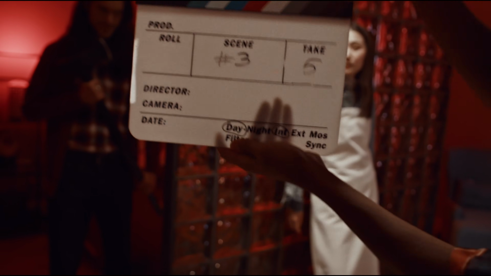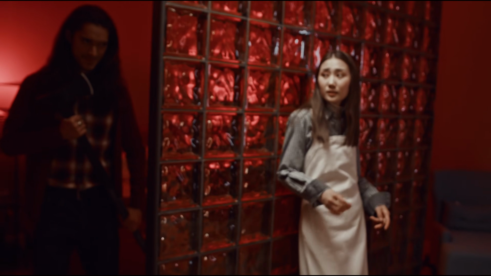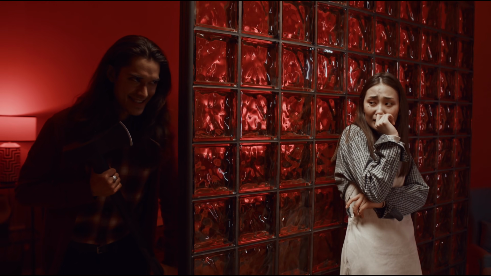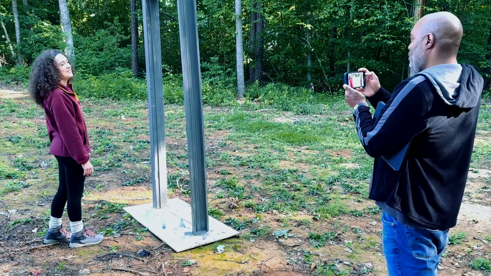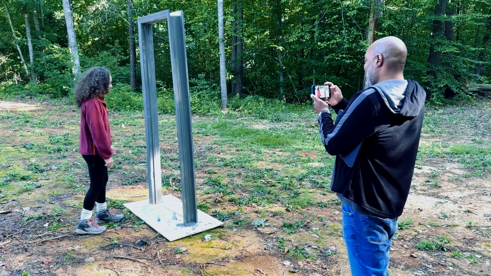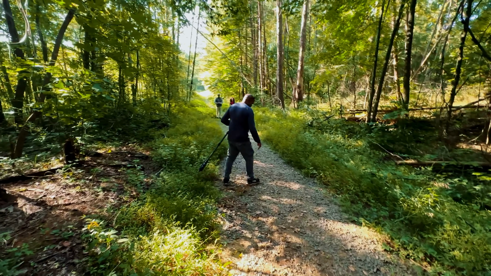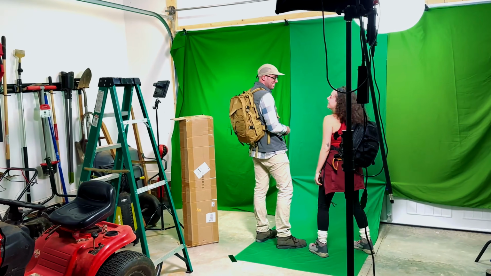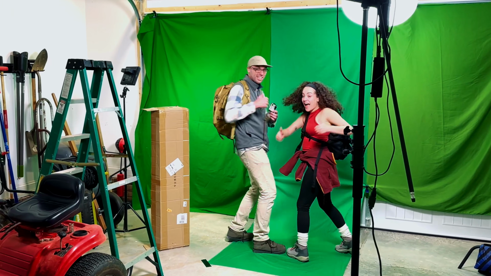Do a test run. Shoot a random 10-second scene. Check for any audio issues, shaky footage, color problems. Don't find out about potential problems for the first time on the day of the actual shoot. If you're bringing other people in, assign roles clearly. Who's on sound? Who's helping with lights? Who's behind the scenes taking photos or videos?